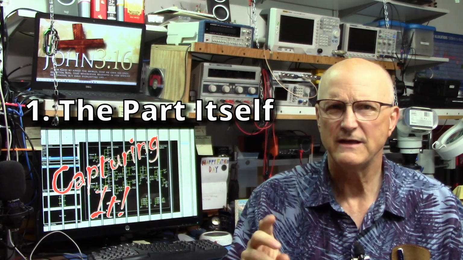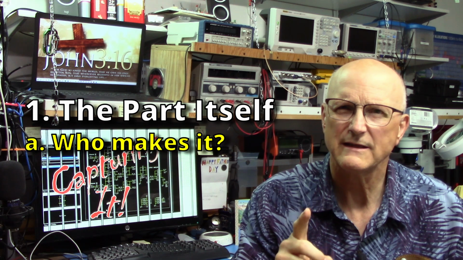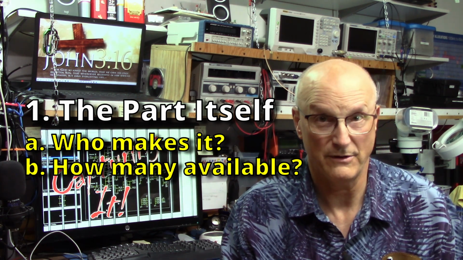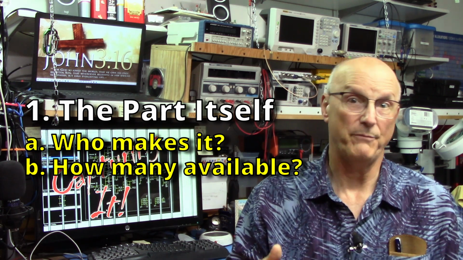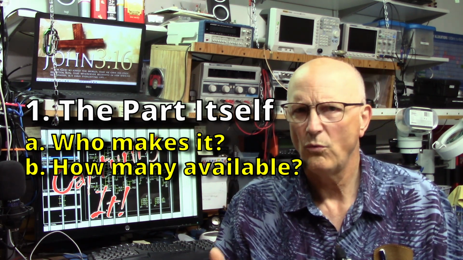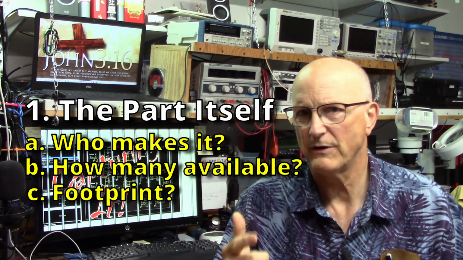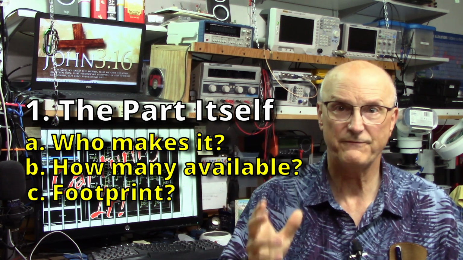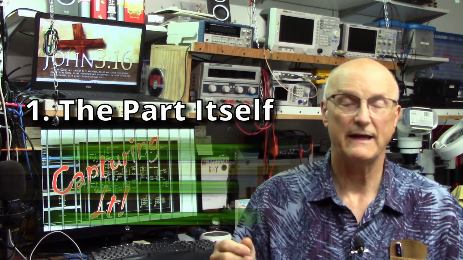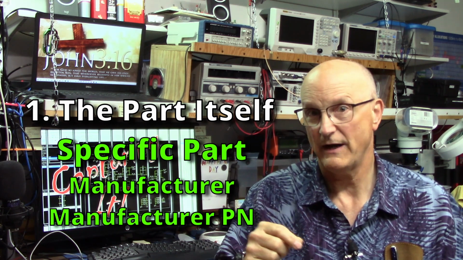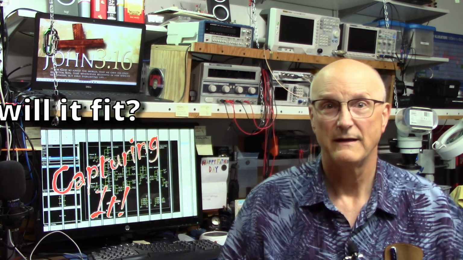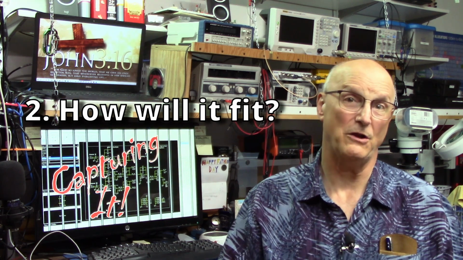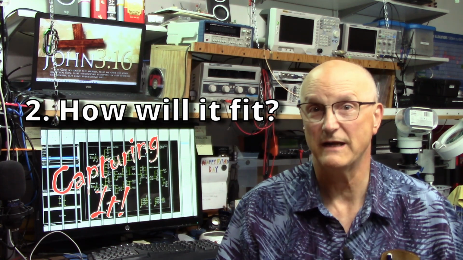And I ask these questions. Who makes the thing? How many are available and where are they available at? And of the parts that are available, which one has the physical footprint that I want? Now this all leads us to a very specific part that we place in our schematic, including the manufacturer and the manufacturer's part number. The second thing to keep in mind is how will this particular chip fit into the overall design from a physical standpoint.